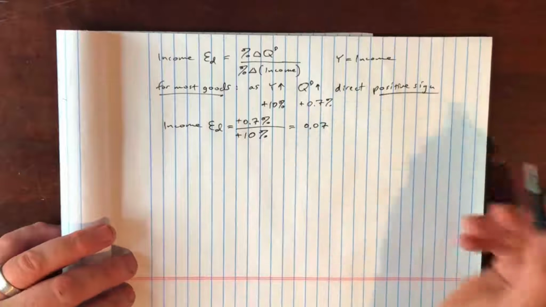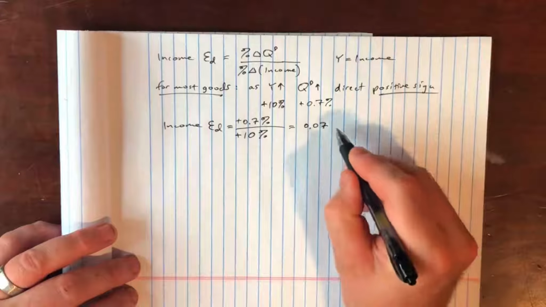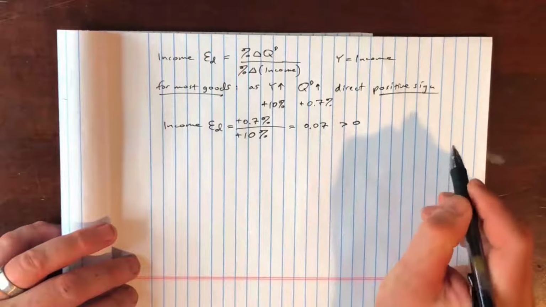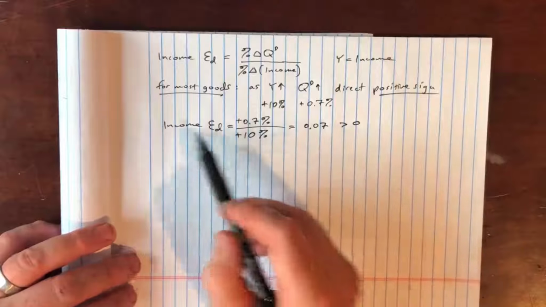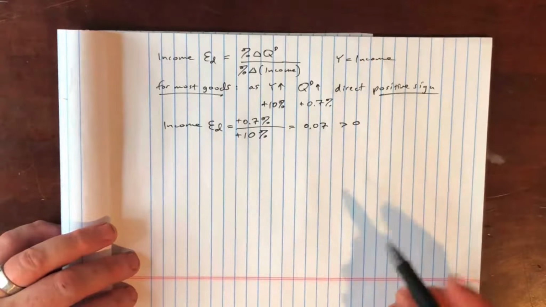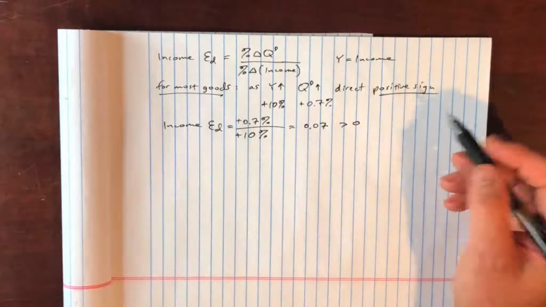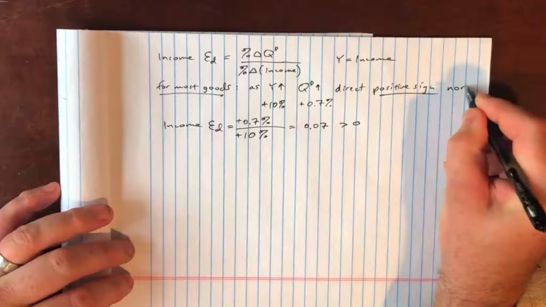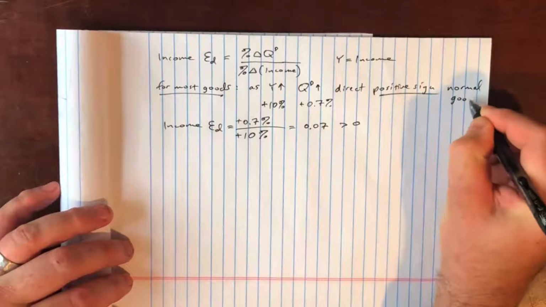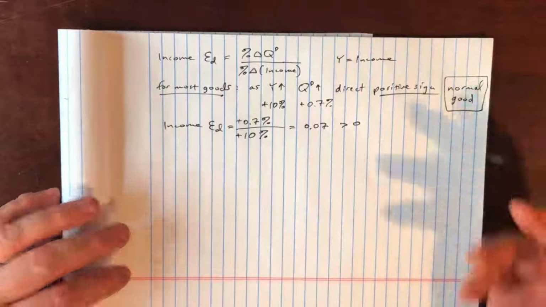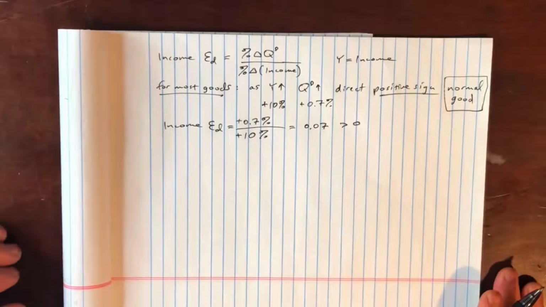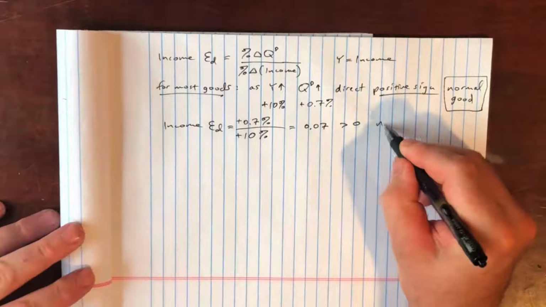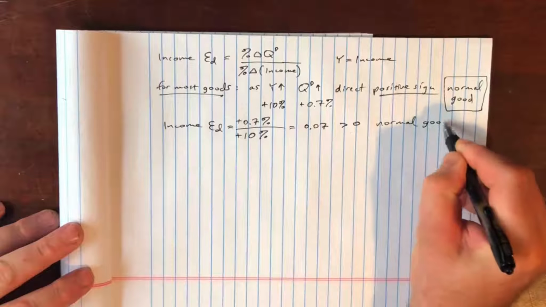And this tells us a couple of things, okay? So first of all, it's greater than 0, all right? And this tells us this is like most goods. When something has a positive sign like this, we just call it a normal good. Because, again, that is like most things, that's kind of the default position, okay? So greater than 0 tells us it's a normal good.